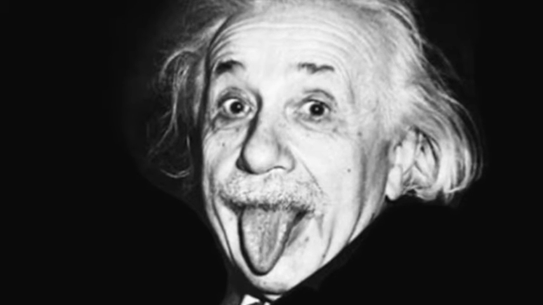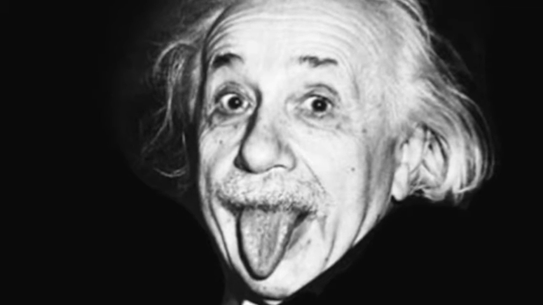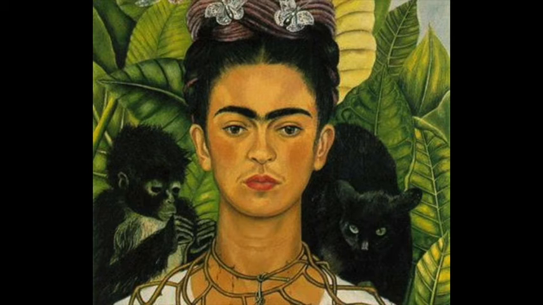Portraits can be silly, like this one of Albert Einstein, a famous scientist. This is a self-portrait by a Mexican artist named Frida Kahlo. She included some of her favorite animals in the background, so we know a little more about her. What could you include in a portrait of yourself or a friend?